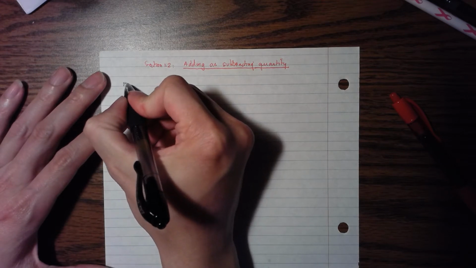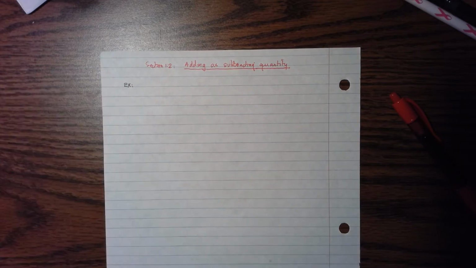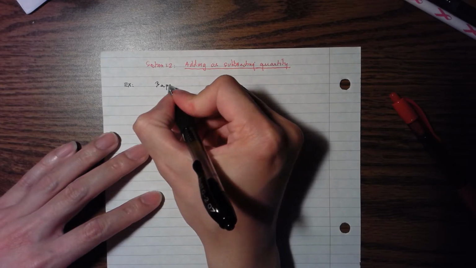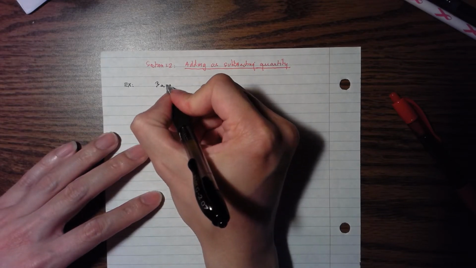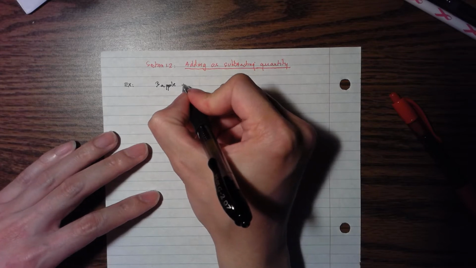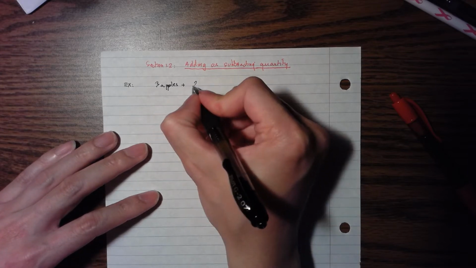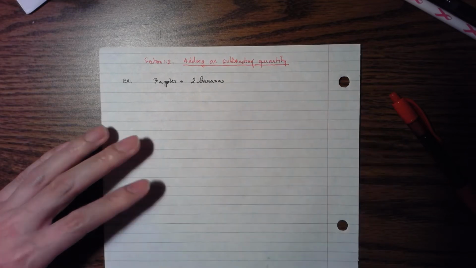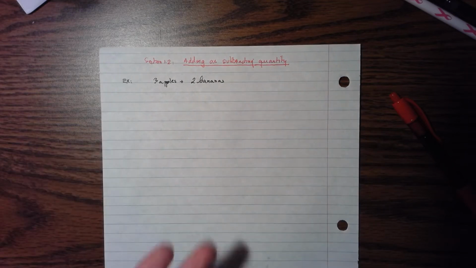What if I have 3 apples, and I want to add them to 2 bananas? Okay, so what do you think it's going to be? It's going to be 5, but 5 what? Is it 5 apples or 5 bananas?